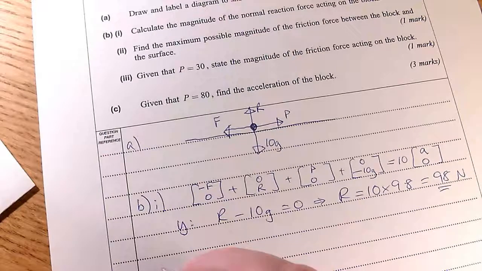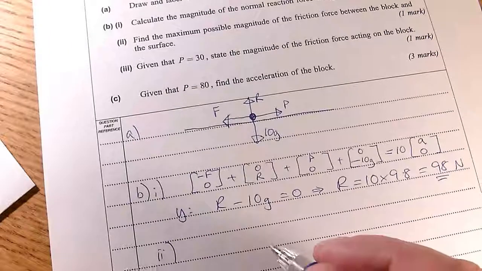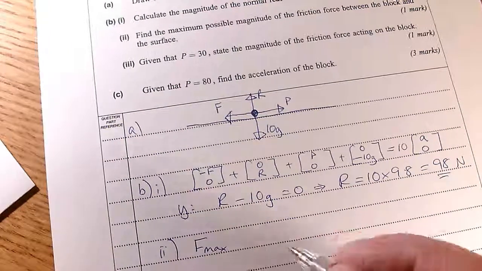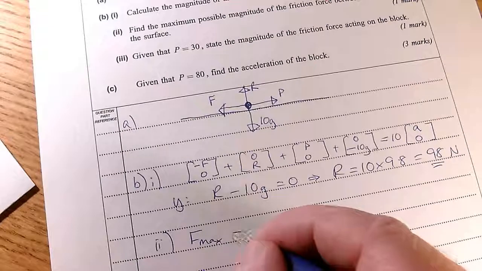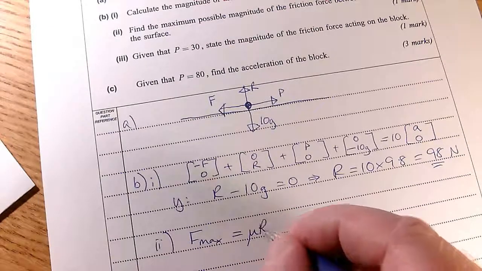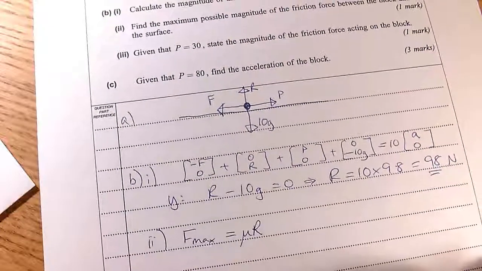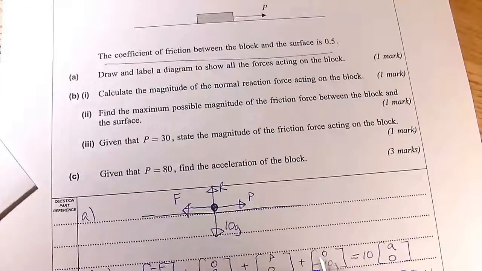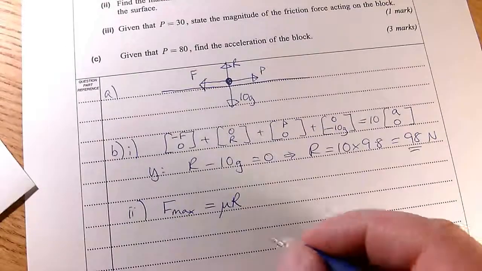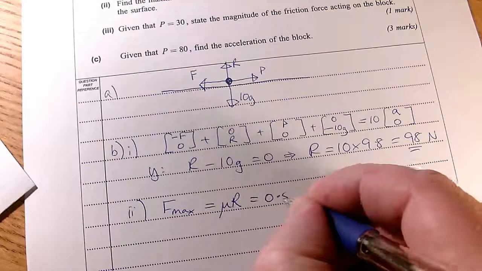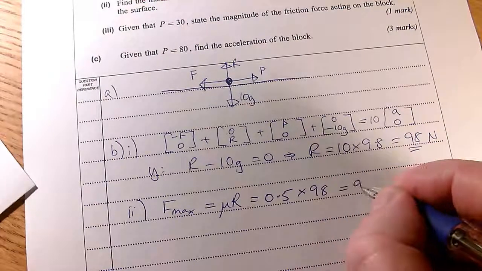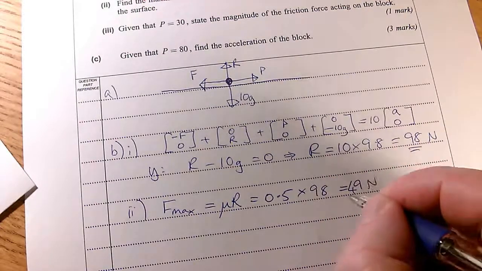Okay, and then B2, I've got to find the maximum friction. So I want to find F max, and we know the equation for F max is F max equals mu times R. Okay, do I know what mu is? Yes, it tells me the coefficient of friction is 0.5. So that is 0.5 times R, but R I know is 98, so 0.5 times 98 is 49 newtons.